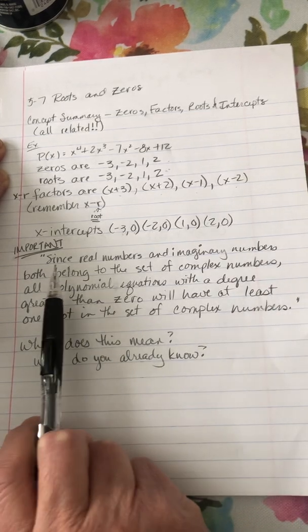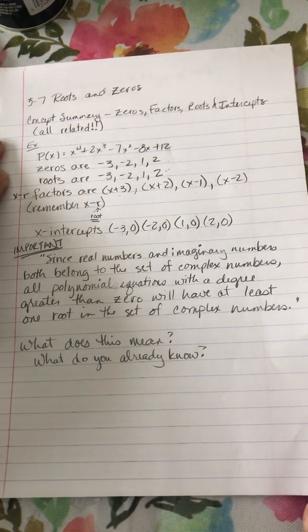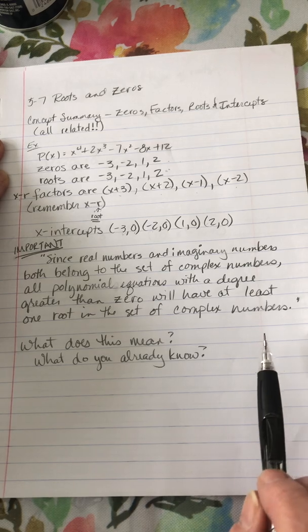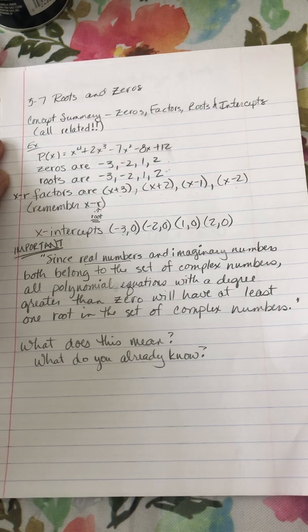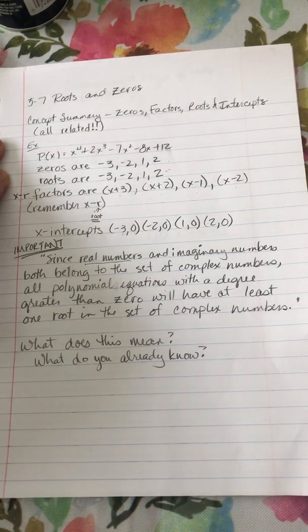Now, in your book, it says, since real numbers and imaginary numbers both belong to the set of complex numbers, all polynomial equations with a degree greater than 0 will have at least one root in the set of complex numbers. Now, what does that mean? Well, just pick it apart. Real numbers and imaginary numbers: I get real roots and imaginary roots. We already know that. Sometimes we get those i's. Remember when we did the quadratic formula and I had to go back and give you some more, because the multiples of 3 didn't have i's in them.